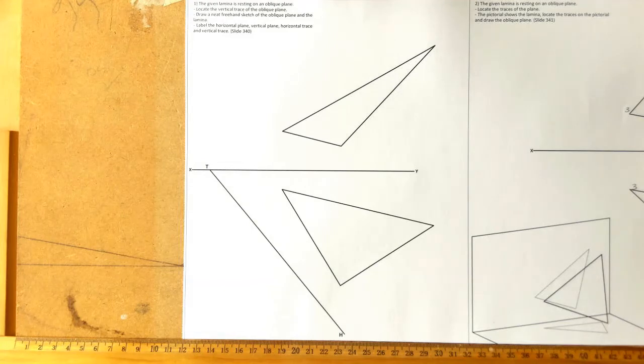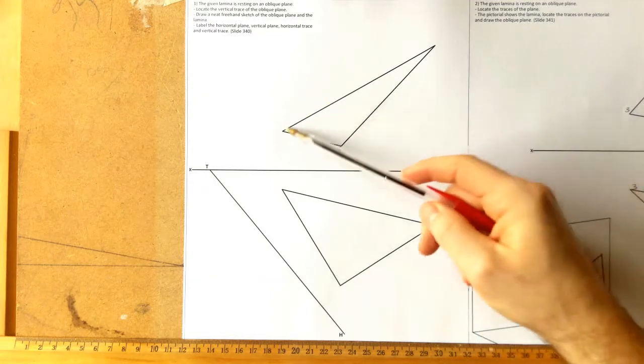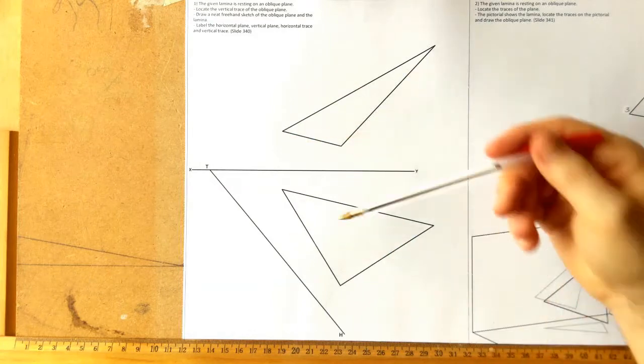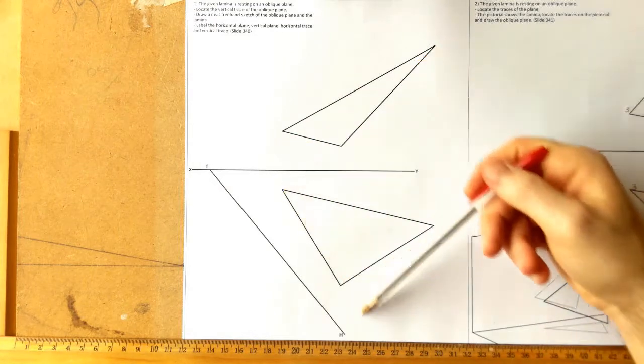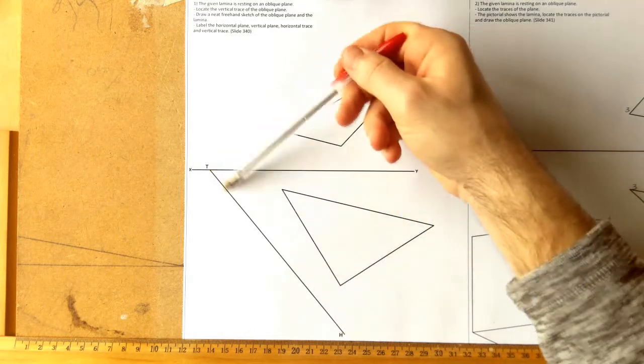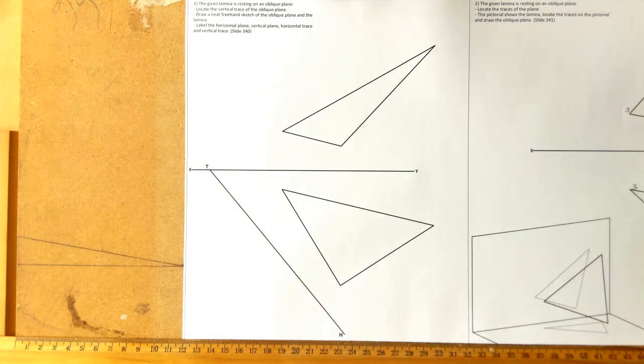Hi guys, so the question we have in front of us here today is an oblique plane and a lamina question. We can see we have the lamina given to us in our elevation view, and also in our plan view, and we're also given the horizontal trace of an oblique plane. What we have to do in this question is basically find the vertical trace.